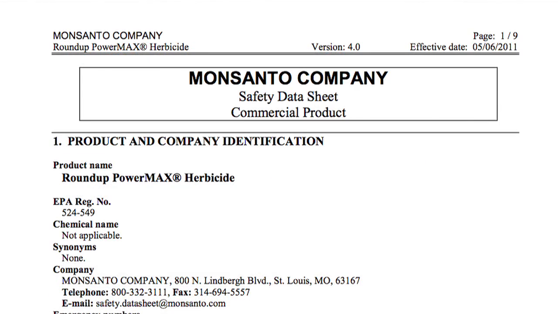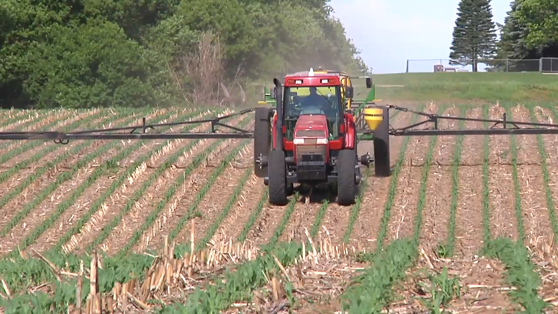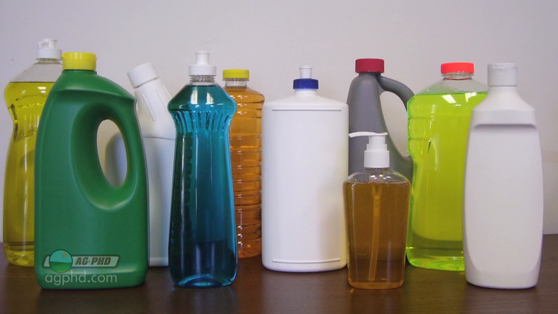Brian, I'm holding in my hand a material safety data sheet. This is something that every farmer should have for every product they're applying on their farm, but what is this thing? Okay, well, it's not just for on the farm. Let's say you have a household cleaner, and you probably didn't even realize there's a little bit of safety concern with some of those products in your home.